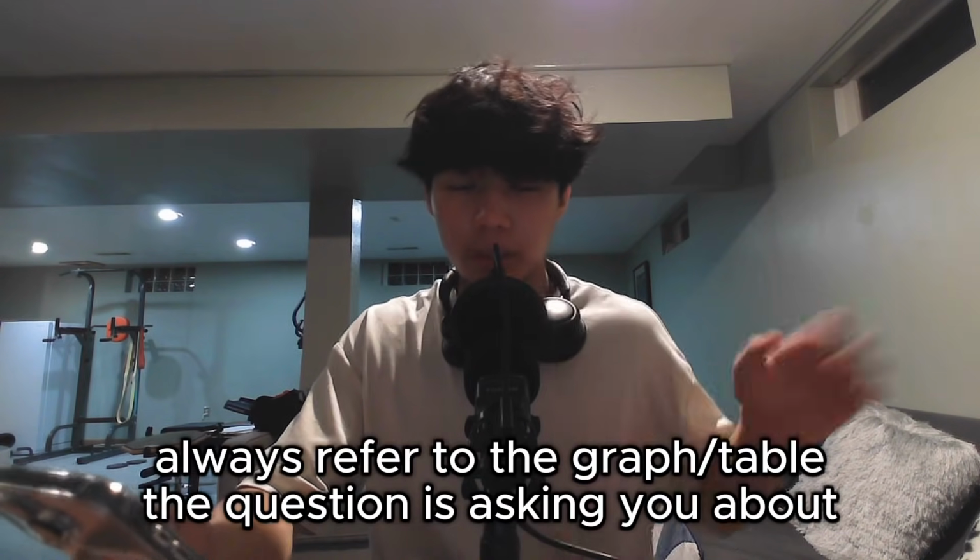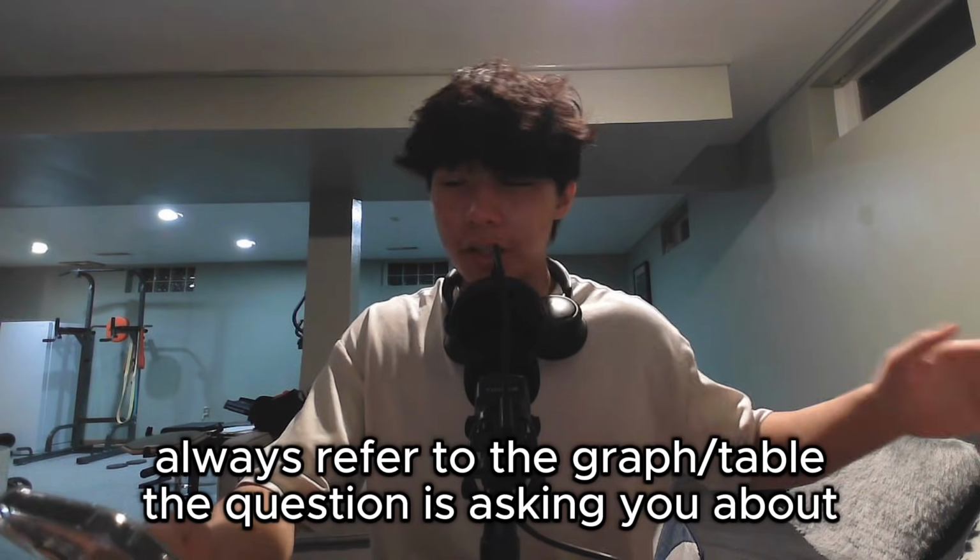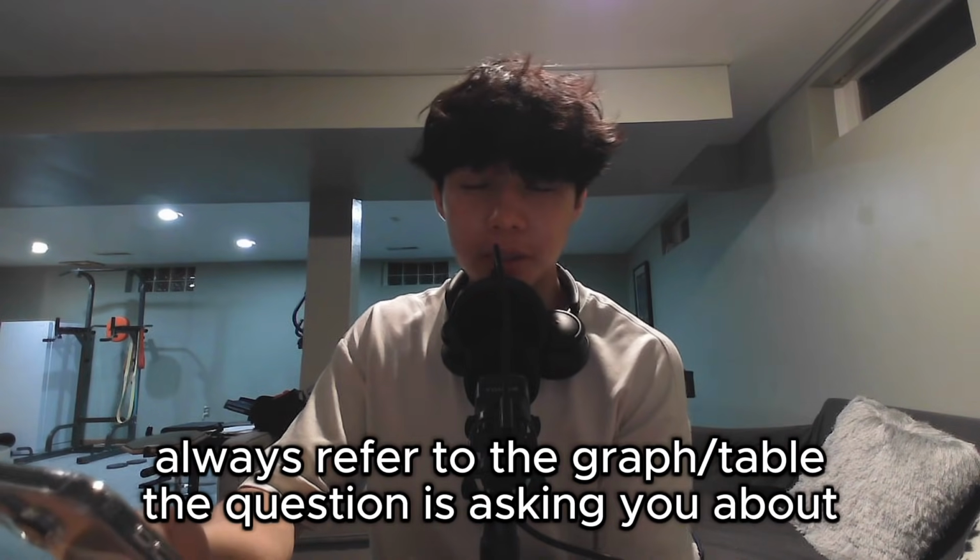So a really good tip is that sometimes in the question, they'll be like, oh, in study one or in graph one, according to table A. So don't ignore everything else. Just look at what the question is telling you to, okay? Because that's where you're going to find your answer. So don't waste your time looking at other stuff. Listen to the question. So that's the first type of passage, and that's the data representation passage.